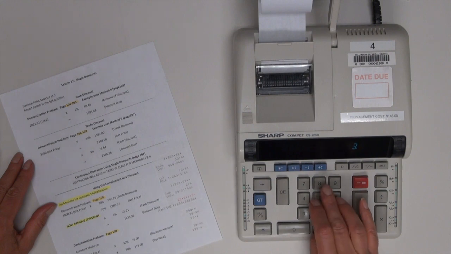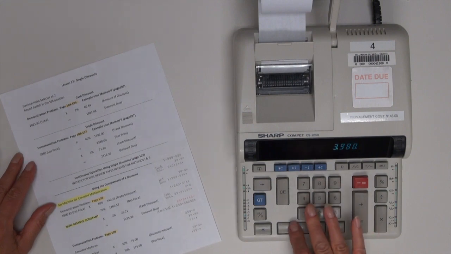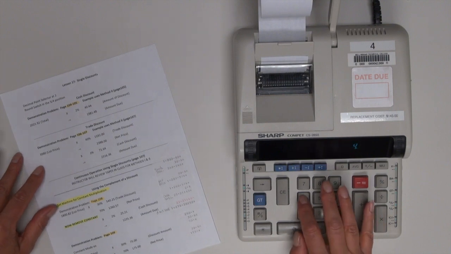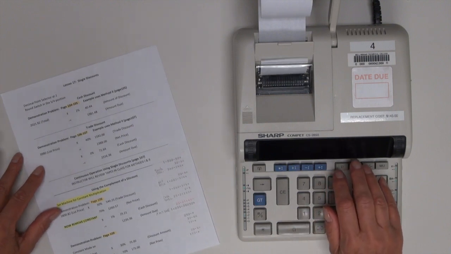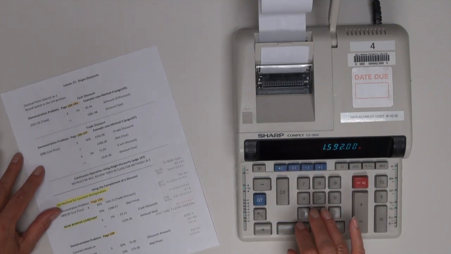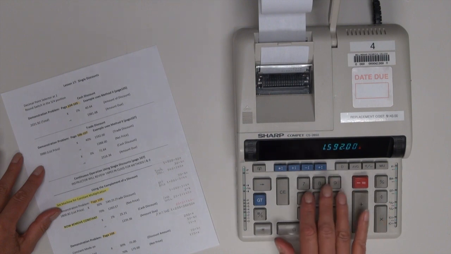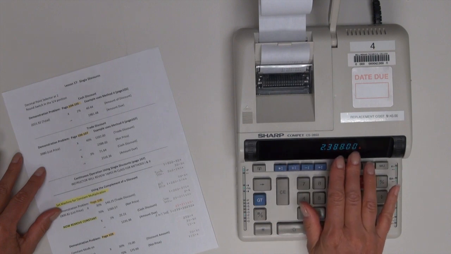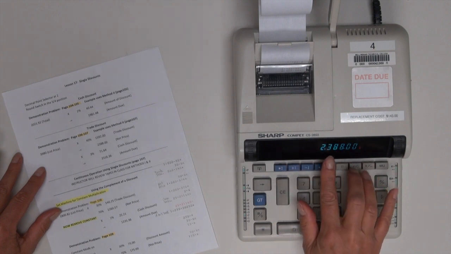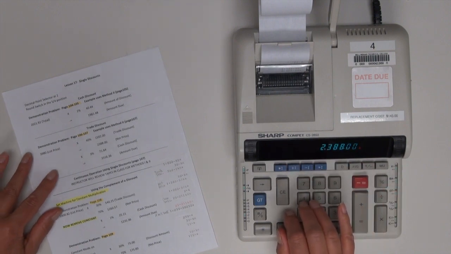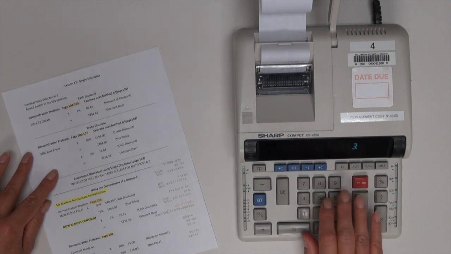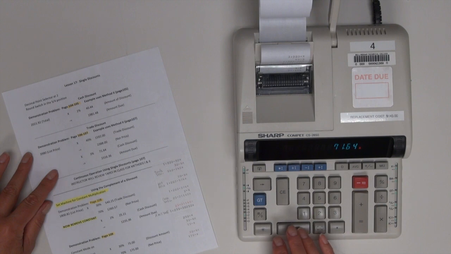First, we input the list price, $3,980, times, and we're going to use the percent key again here, 40%. There's our discount, and we're going to use the minus equal key here to subtract that, and this then is our net price, $2,388. Now that net price is going to be taken times the 3% cash discount.